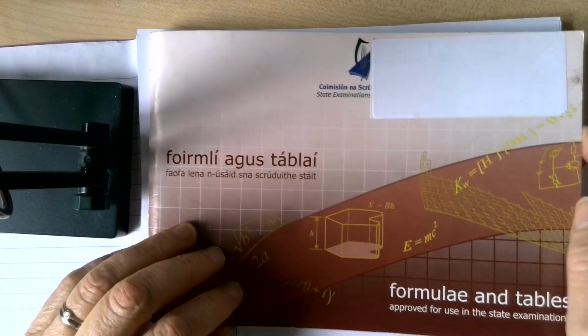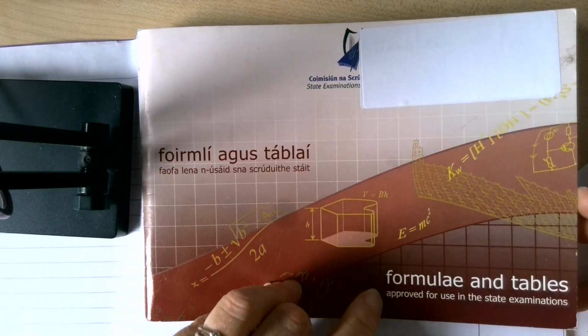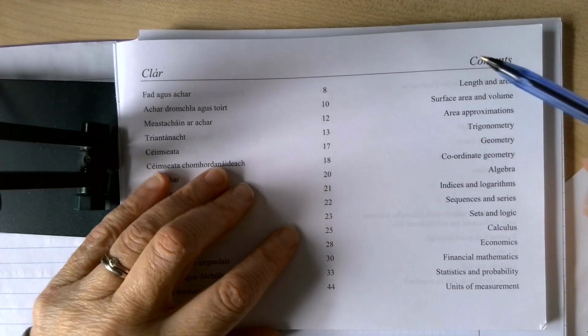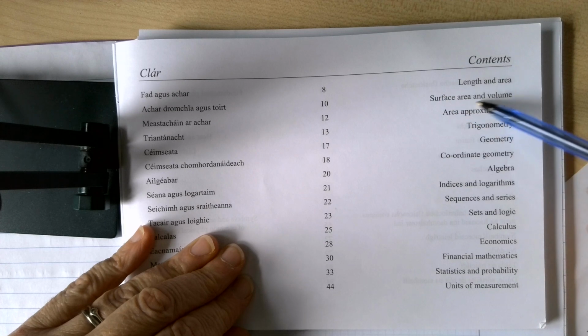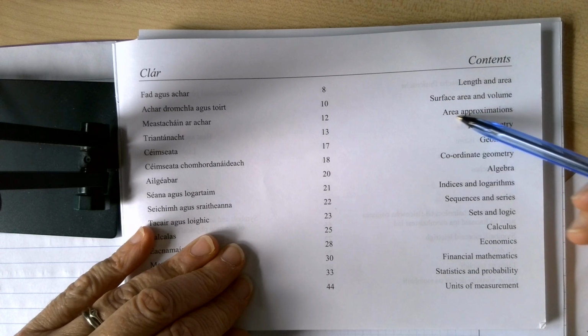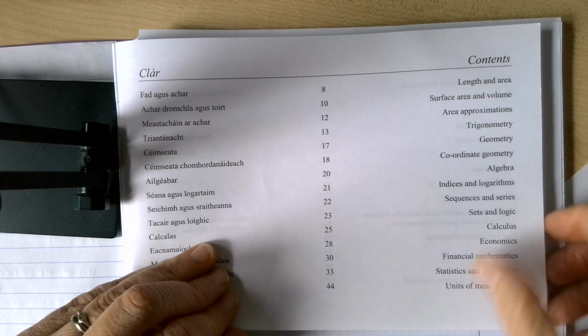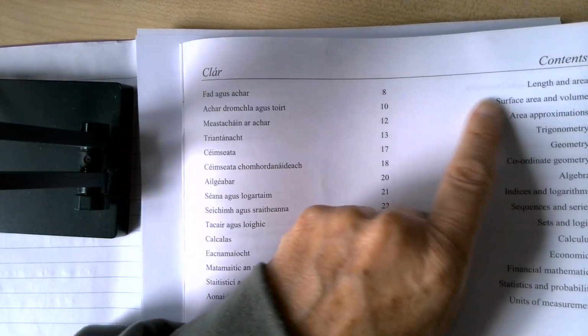So here's our formula and tables. Let's look for area and perimeter. Here's our index. Look at length and area, surface area and volume, and what's called area approximations. Now, if you don't remember in the exam that it's area approximations, you can still look through. First page is blank. It says it's from page 8 onwards. So let's look and see.